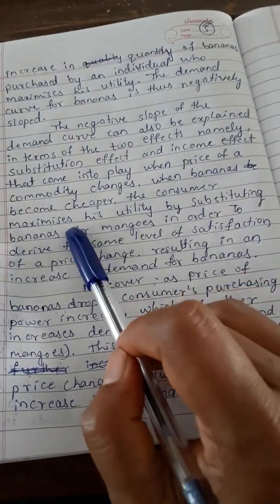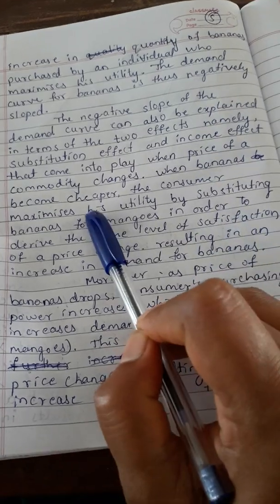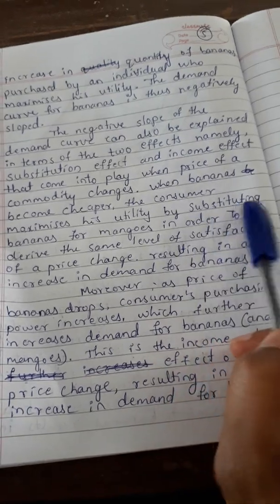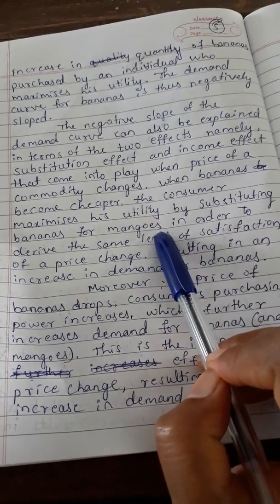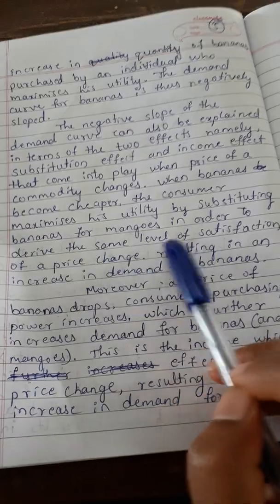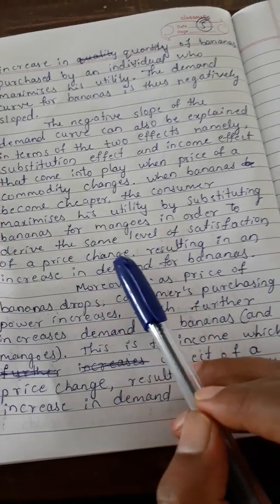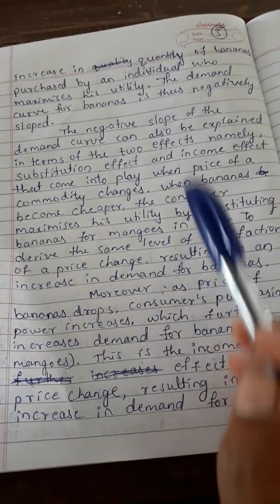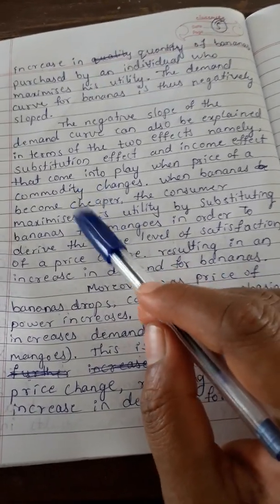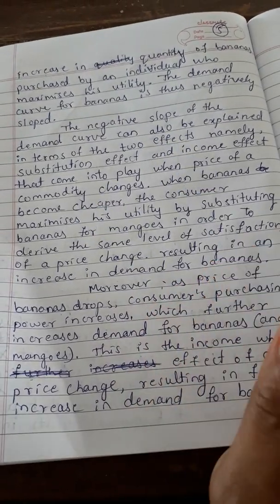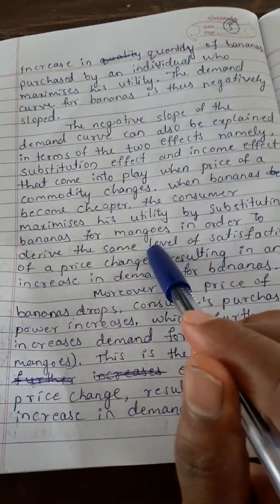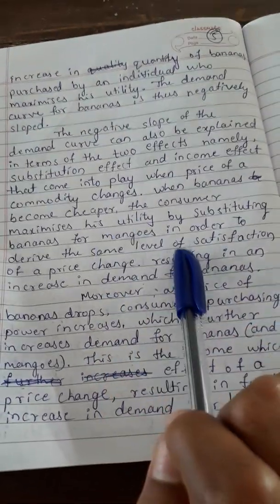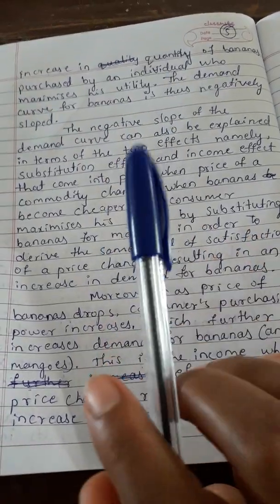When bananas become cheaper, the consumer maximizes his utility by substituting bananas for mangoes in order to derive the same level of satisfaction when the price changes, resulting in an increase in the demand for bananas. Suppose banana prices become lower than mango prices, automatically we are buying more bananas compared to mangoes. We increase the purchase of bananas. The banana demand is also increasing in the market.